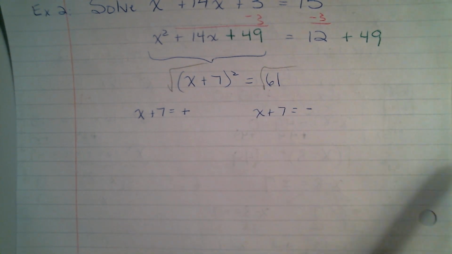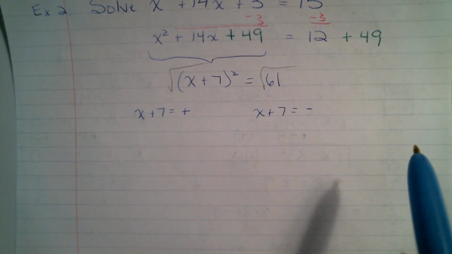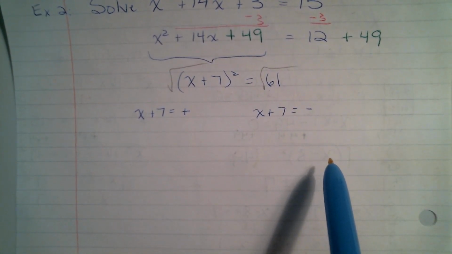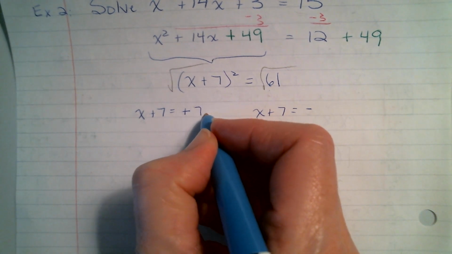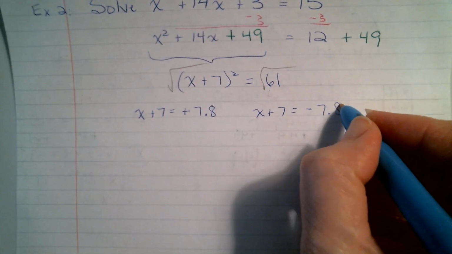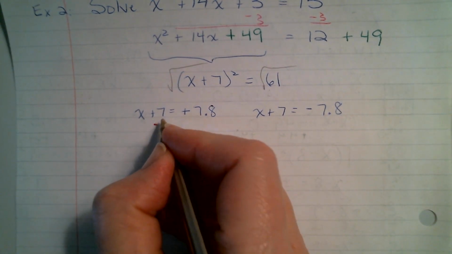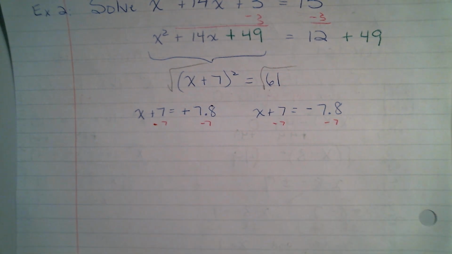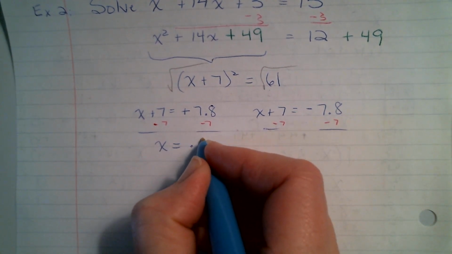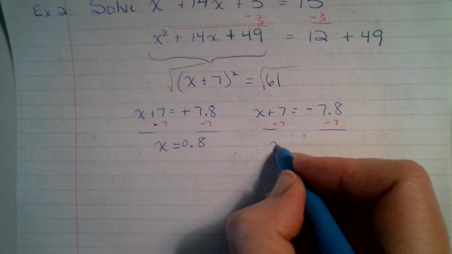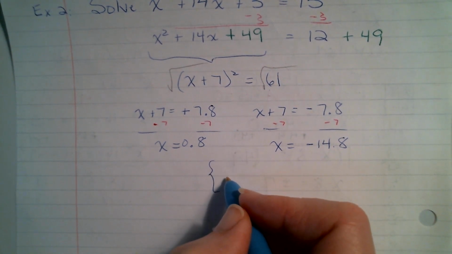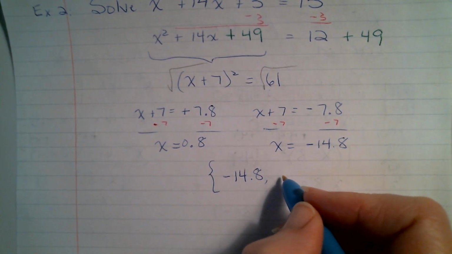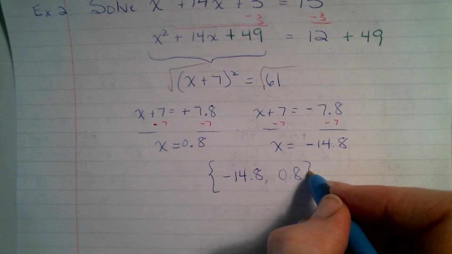Whatever worksheet or practice you're doing will tell you what they want. Do they want you to simplify it, or do they want you to approximate it? So the approximation of the square root of 61 to the nearest tenth is 7.8, or negative 7.8. If I go through for solving and subtract 7, I've got my 2 different equations to solve. x equals 0.8, or x equals negative 14.8. Again, in set notation, my preference is to put them in greatest to least order.